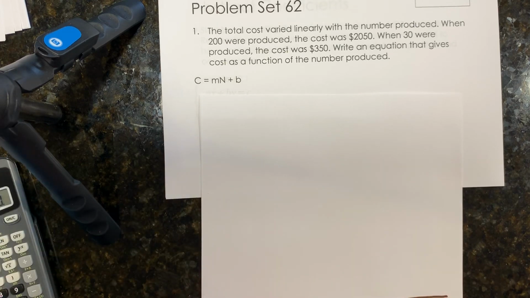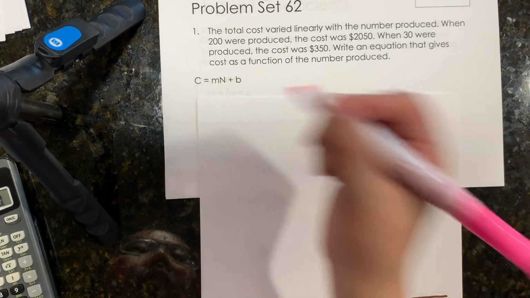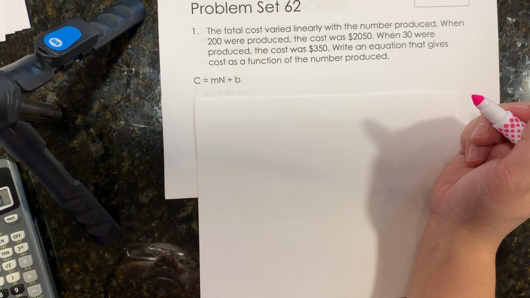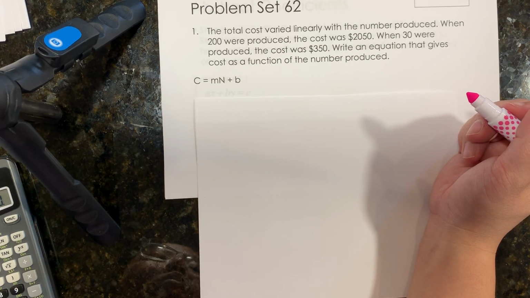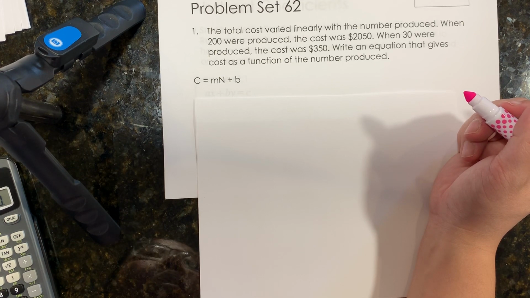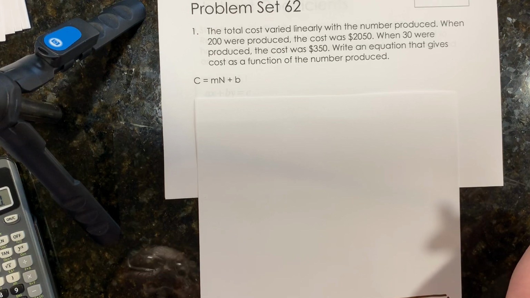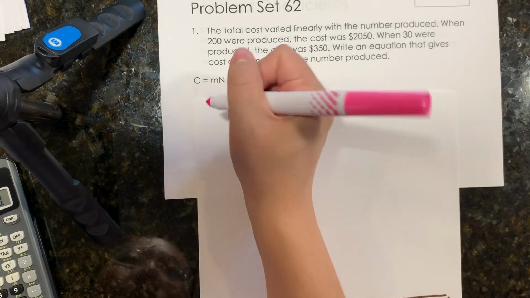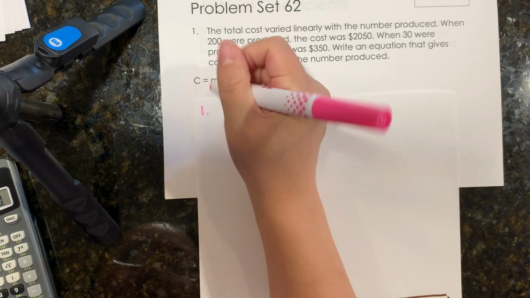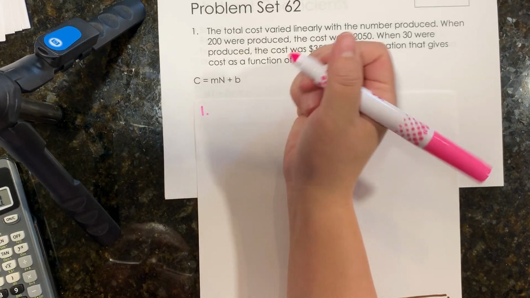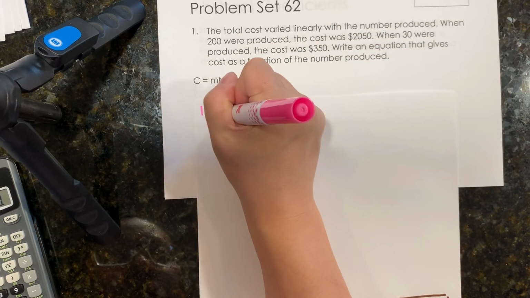So for number 1, the total cost varied linearly with the number produced. The same as the last one, c equals mn plus b. When 200 were produced, the cost was 2050. When 30 were produced, the cost was 350. Write an equation that gives cost as a function of the number produced. All right, so all we're doing is coming up with the equation. So I have the cost was 2050.